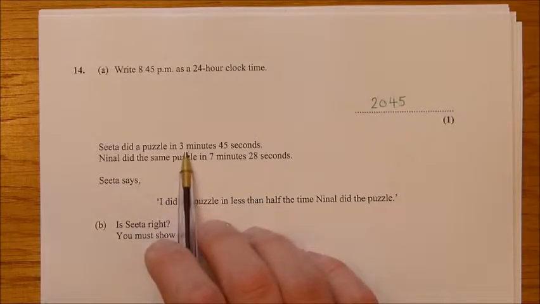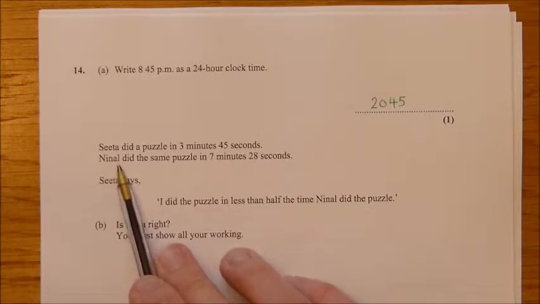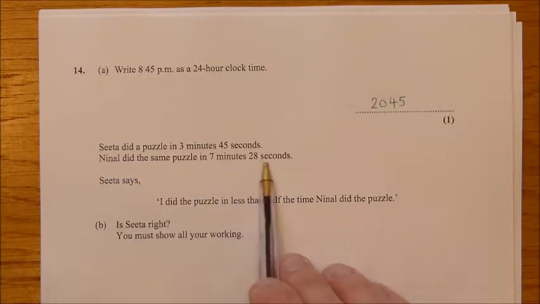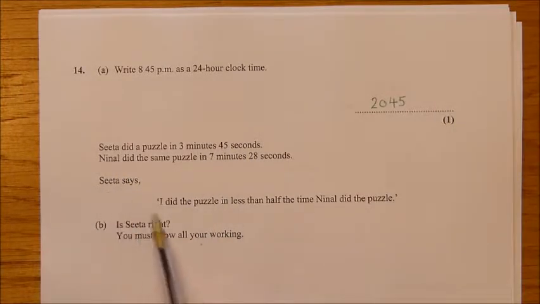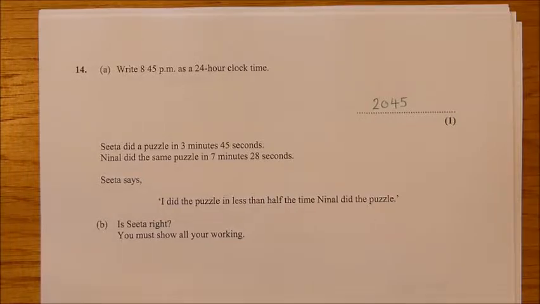So Sita did a puzzle in 3 minutes and 45 seconds. Neenal did the same puzzle in 7 minutes 28 seconds. Sita says, I did the puzzle in less than half the time that Neenal did the puzzle. Is Sita right? You must show your working.